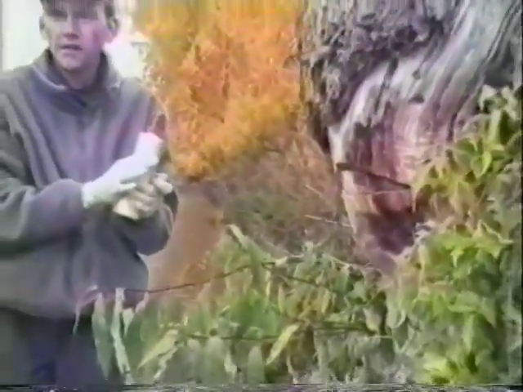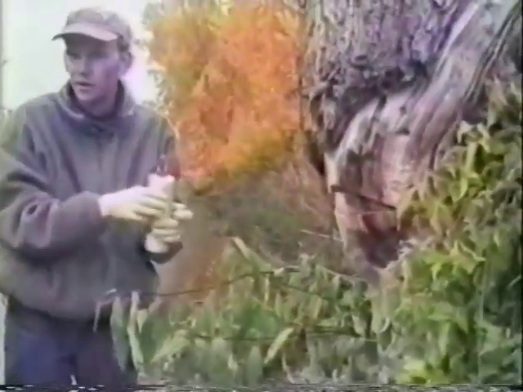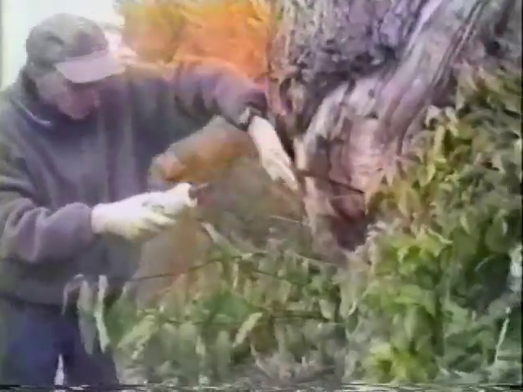tack that in. And once again, that's going to eventually fall out, but by that time the mycelium will have already moved into the wood. So this is another pretty simple technique.